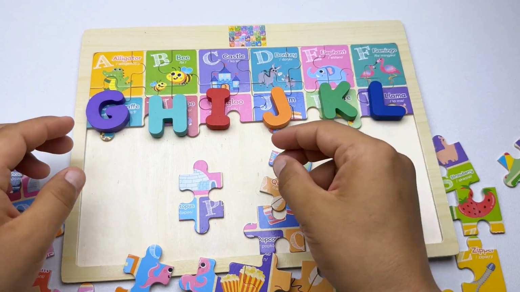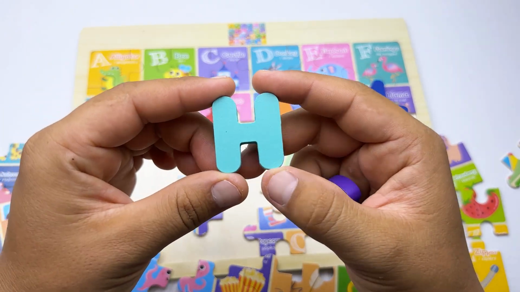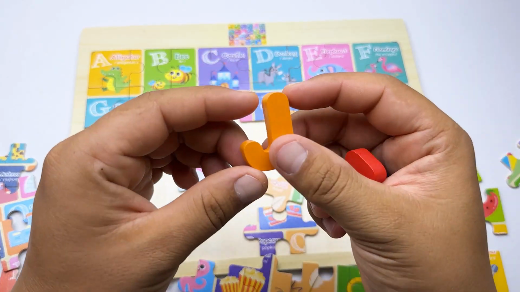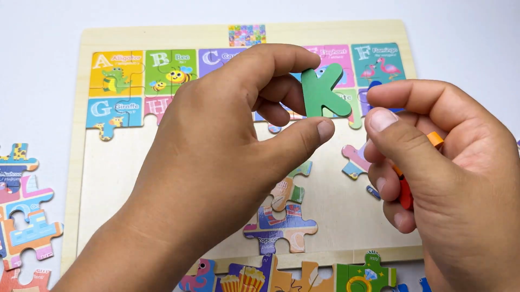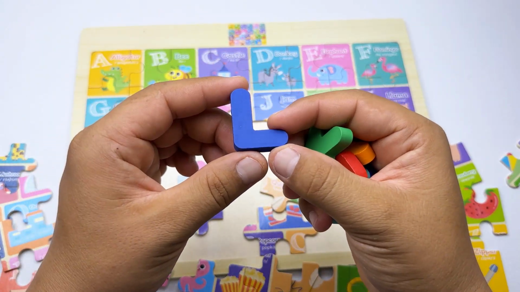We found the next 6 letters again. G, H, I, J, K, L.